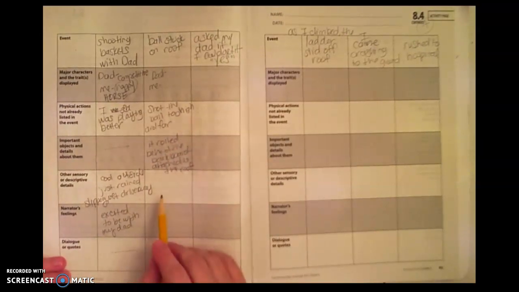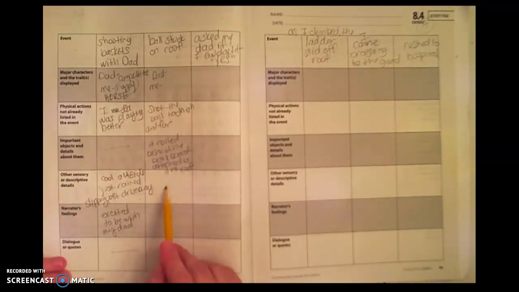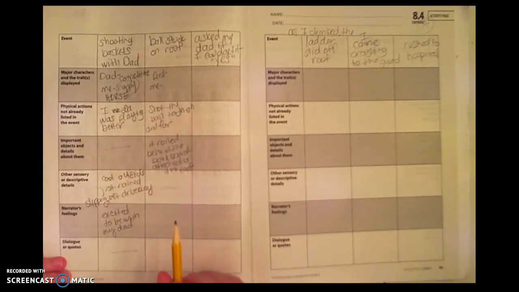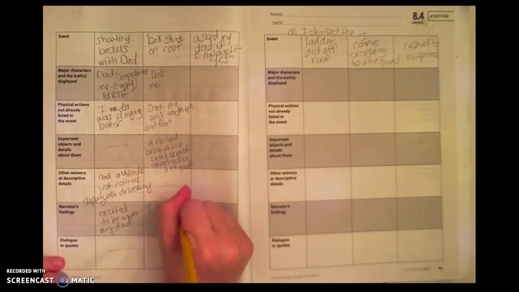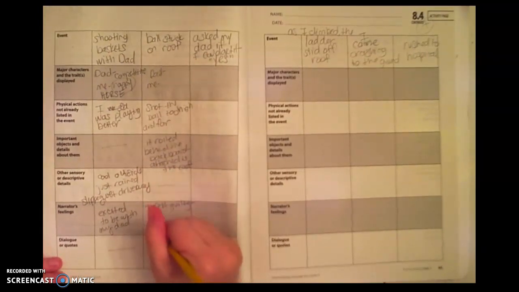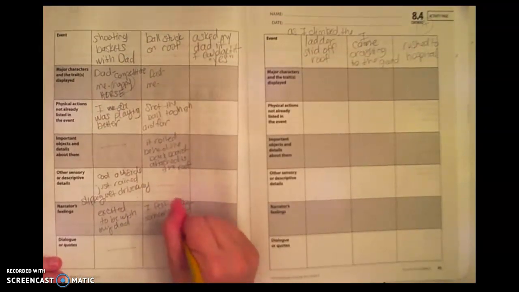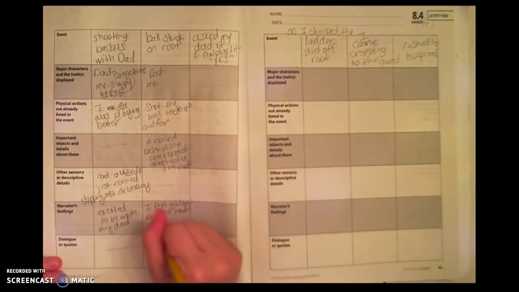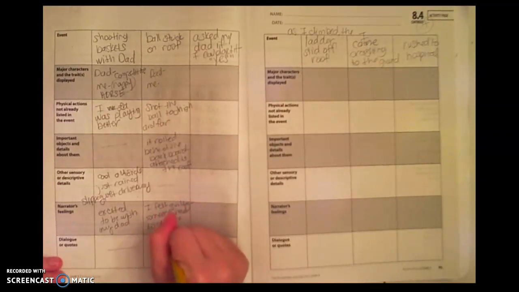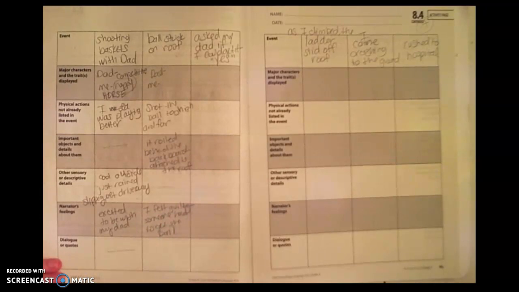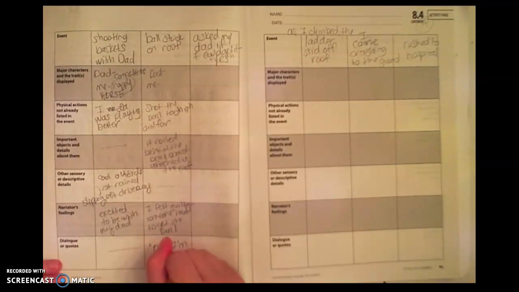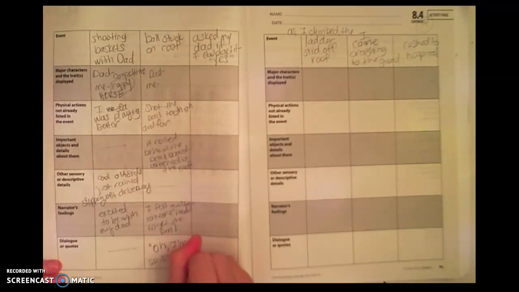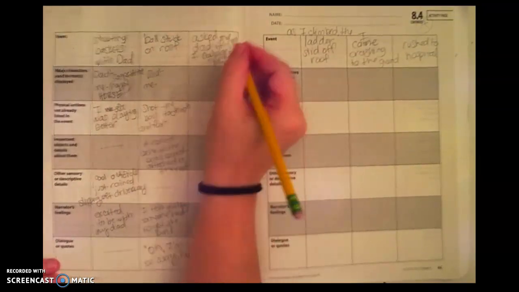I don't really have any sensory details for right here, or descriptive details. I've got these kind of things right here. How I was feeling. Oh. I felt guilty because I knew that someone had to get the ball. And I knew that my dad would probably have to climb the ladder. I said, "Oh, I'm so sorry, Dad." Okay, then we come over here.